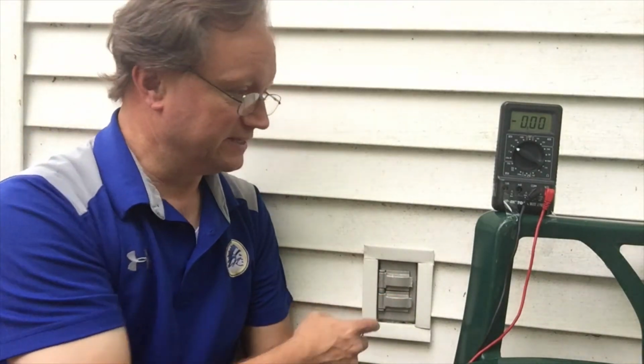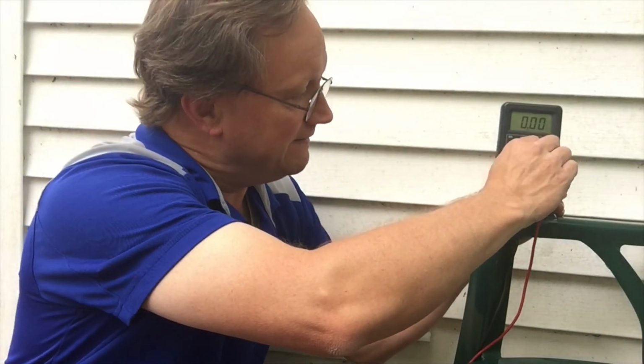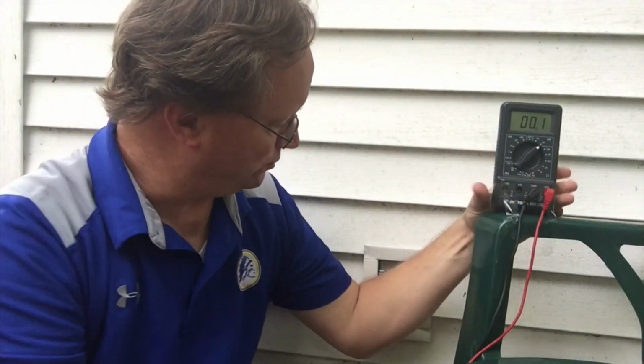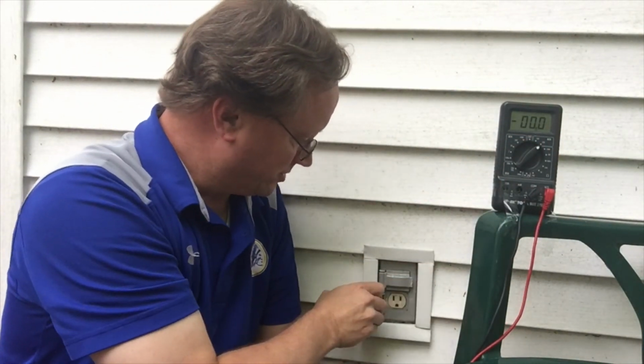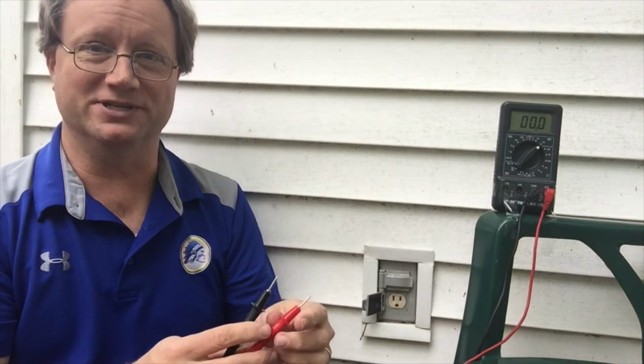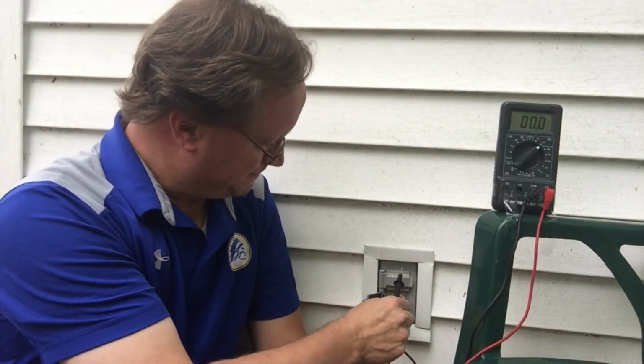Electrical outlet. I'm going to take our meter and switch the setting over. I'm going to open up our electrical outlet, which is another reason why I sat here, because I'd have easy access to it. These are designed to do this. So I'm going to meter the outlet.